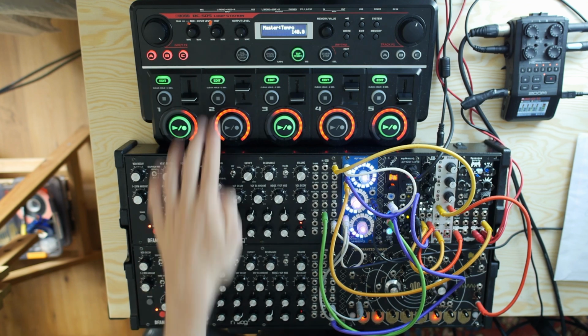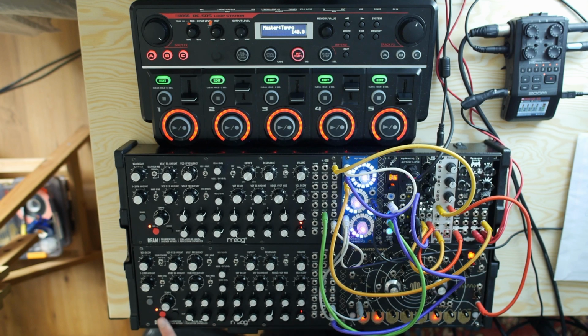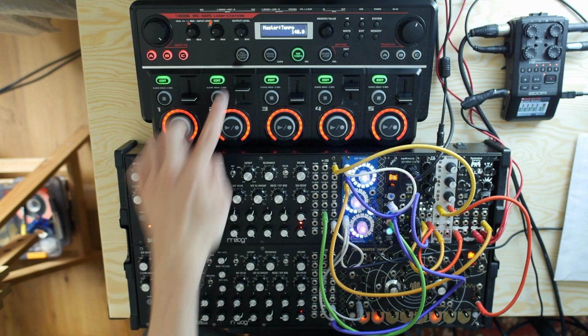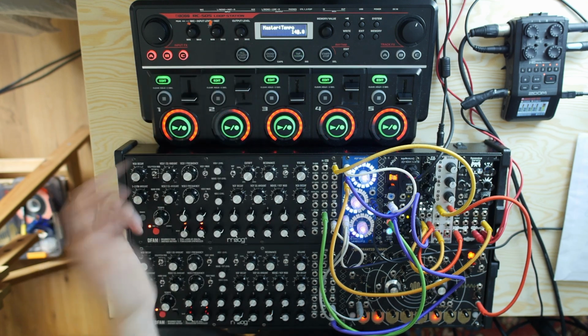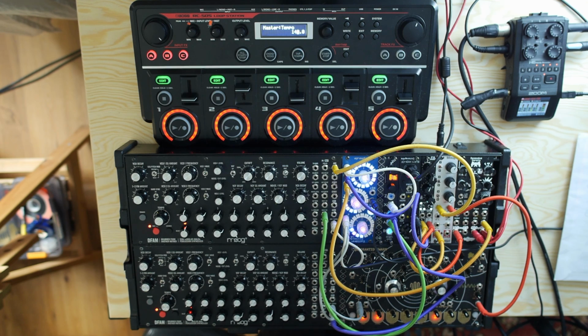So every time I press stop, the light will stop here. And when I play start, of course, then the looper plays and the modular system too.